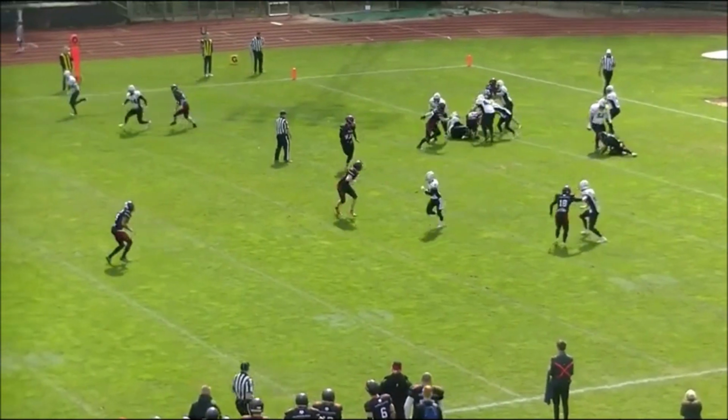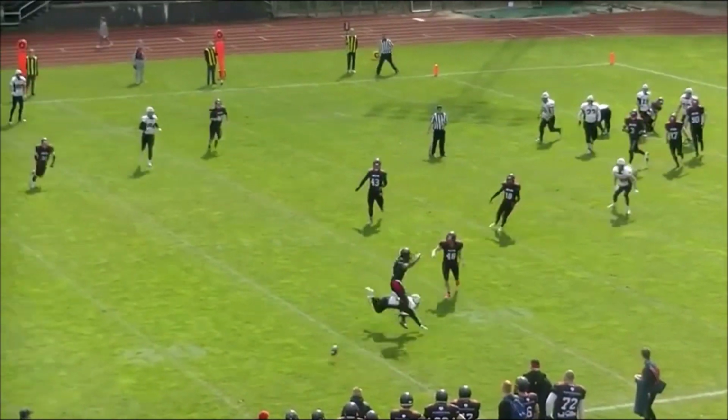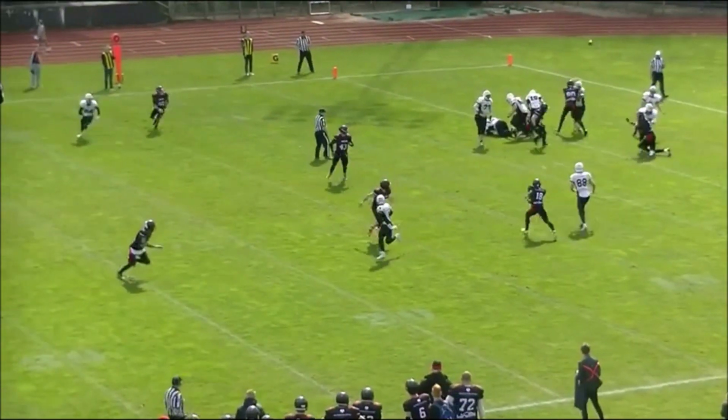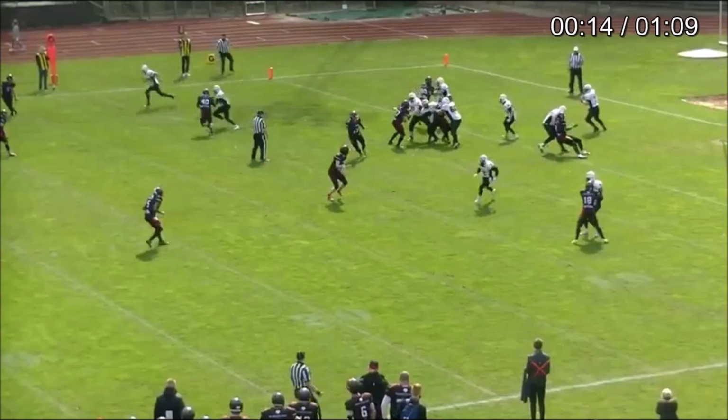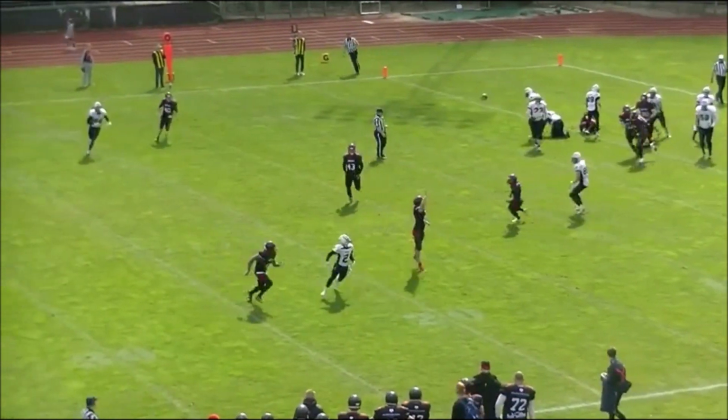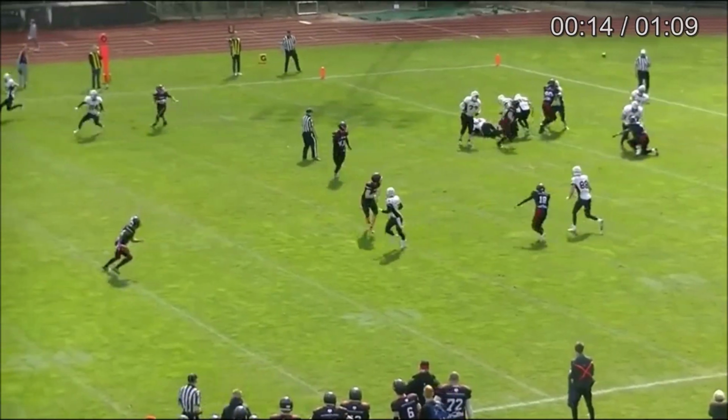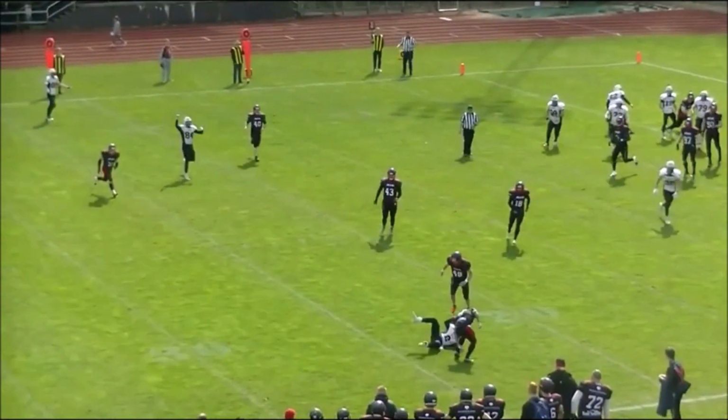Now, he would probably argue that he was going for the ball, and while that's true, he still cannot go through the back of the receiver even though he's going for the ball. So this is a pass interference.